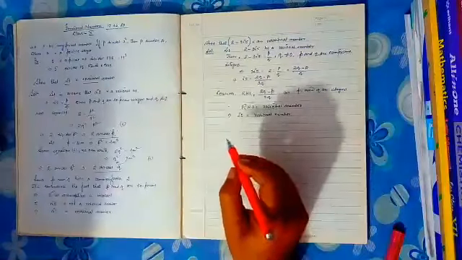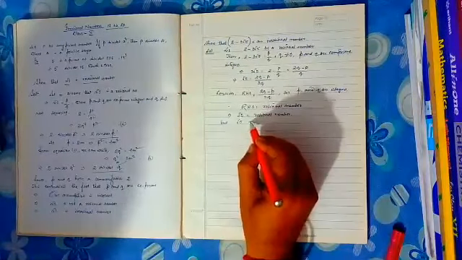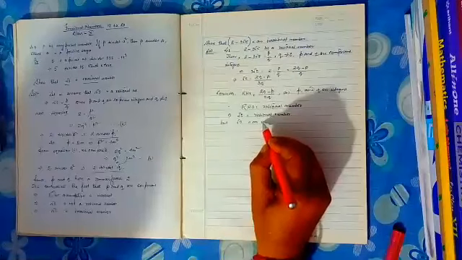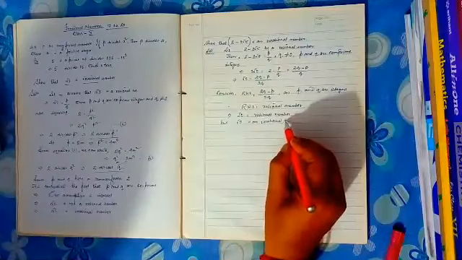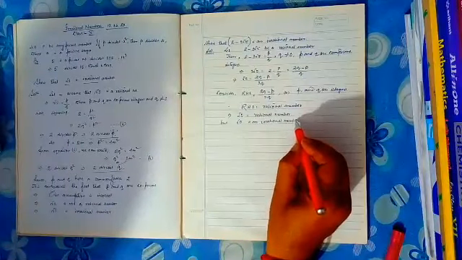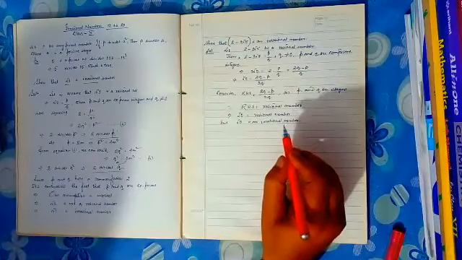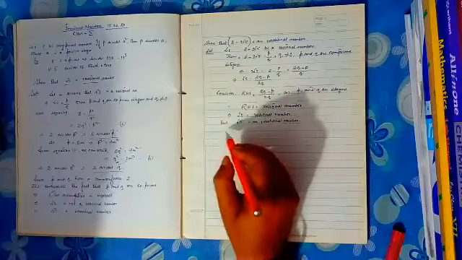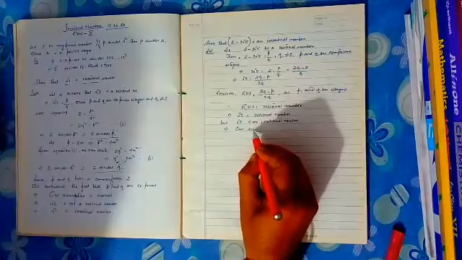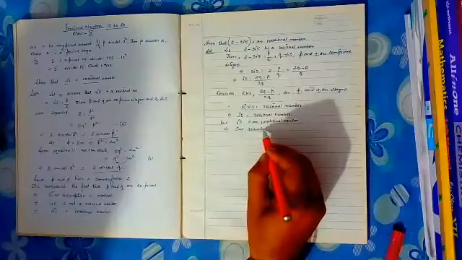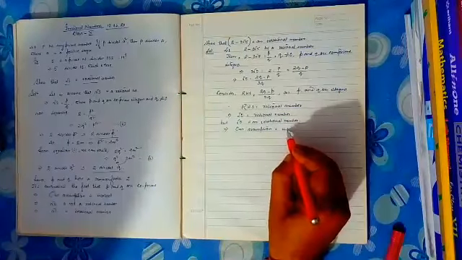Okay? But root 5 is an irrational number. Then what happens? Our assumption is incorrect.